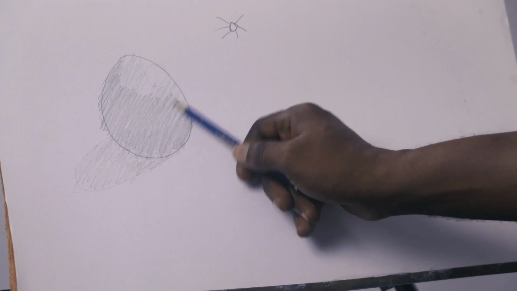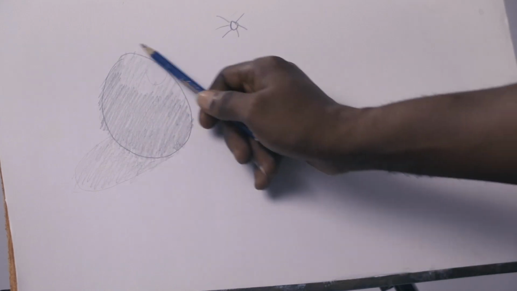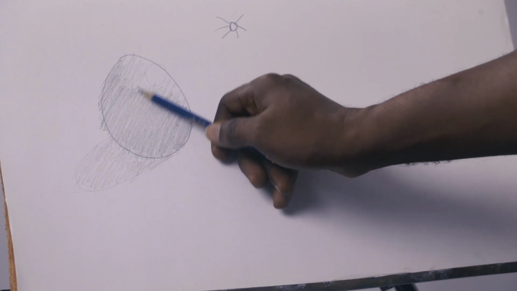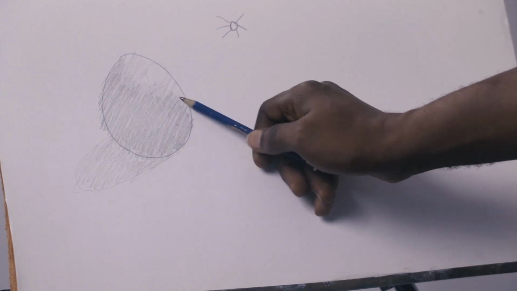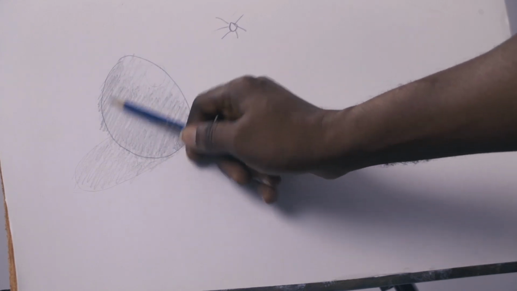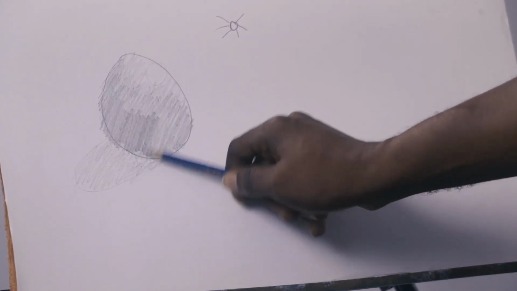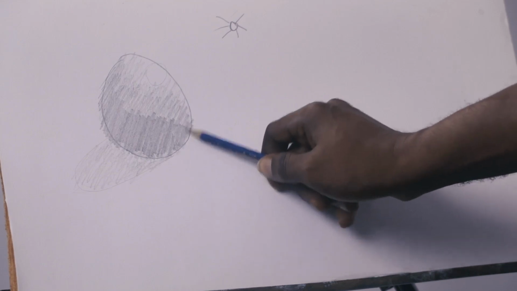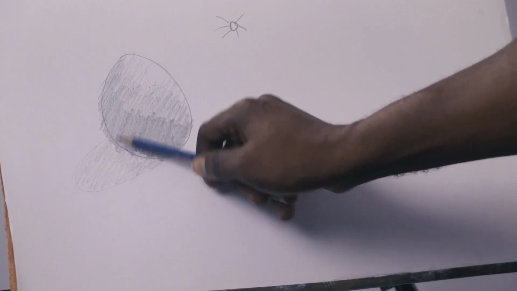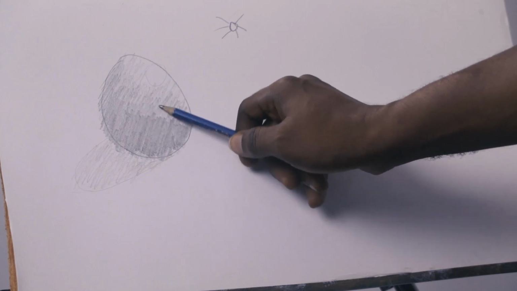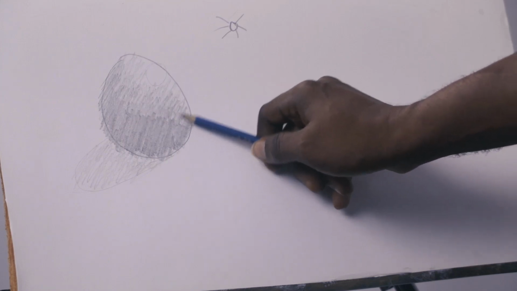Just observe the way I place the shadow, shading. You can see at first, I place a very light shading here in everything. Then now another one, but I didn't shade this side. And I'll place another one here. When you are shading, make sure that you blend the entry and exit.